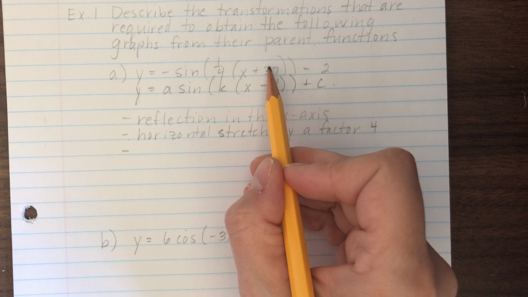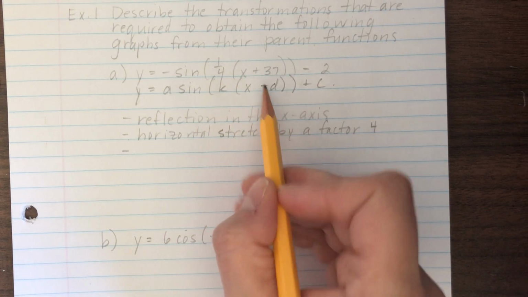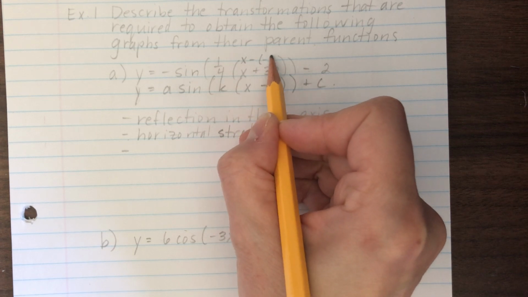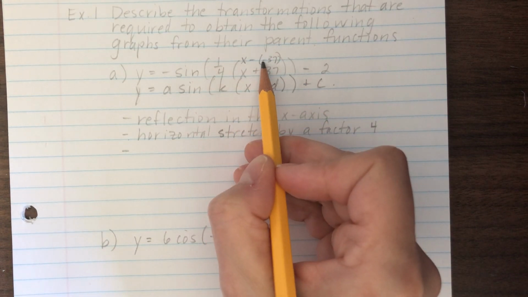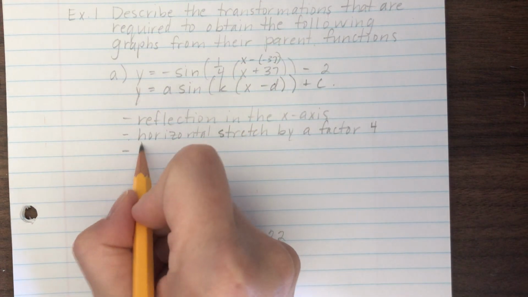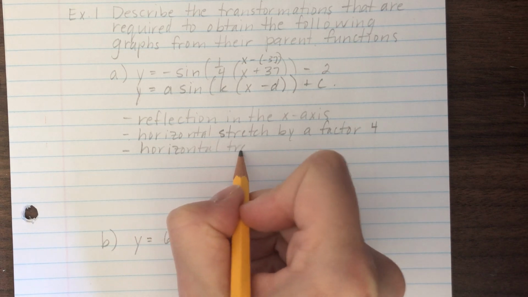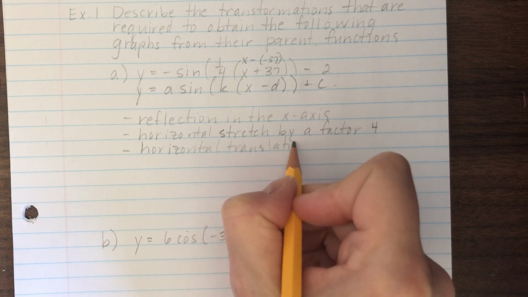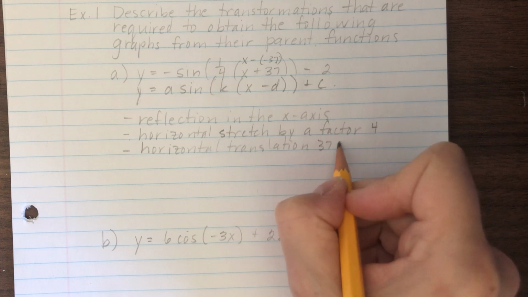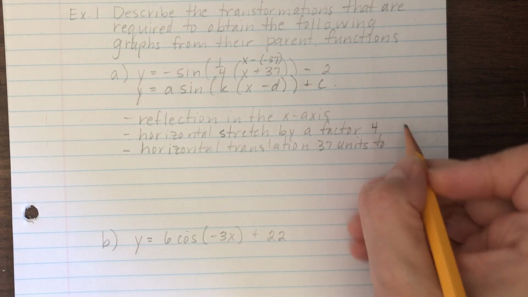D is actually -37, because if we wanted to rewrite x plus 37 so that a number is subtracted from x, it would be written as x minus -37. So d is -37, and it represents a horizontal translation 37 units to the left because of the negative.